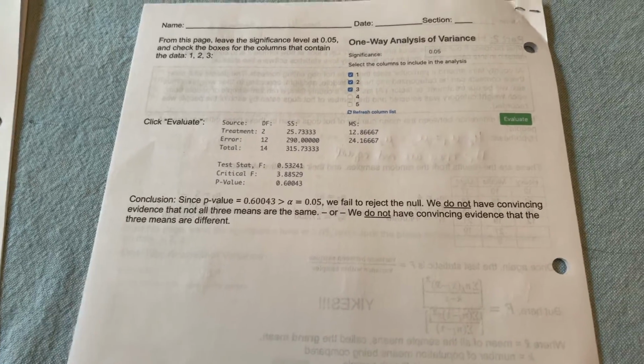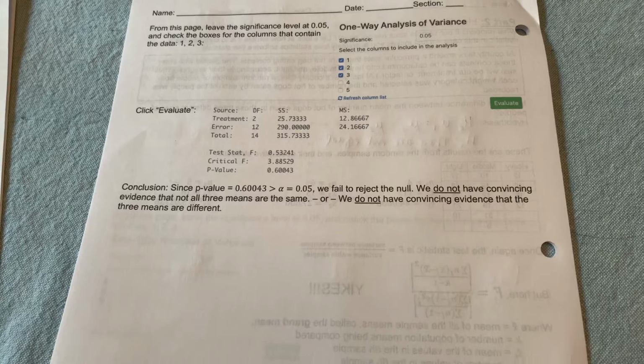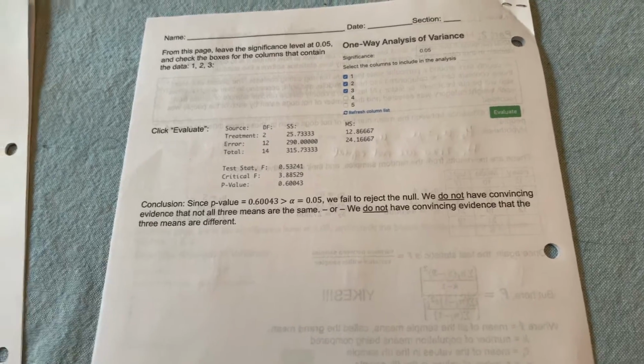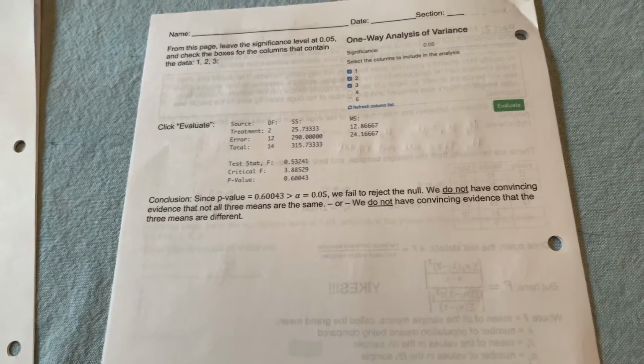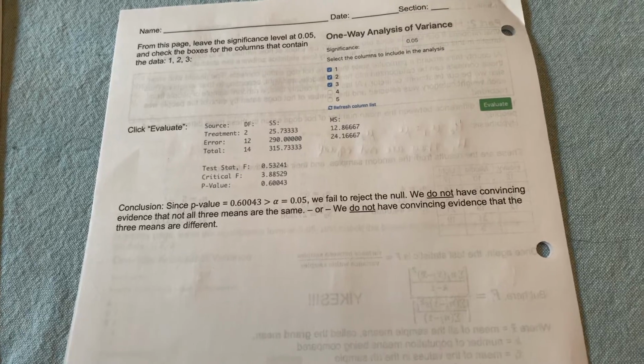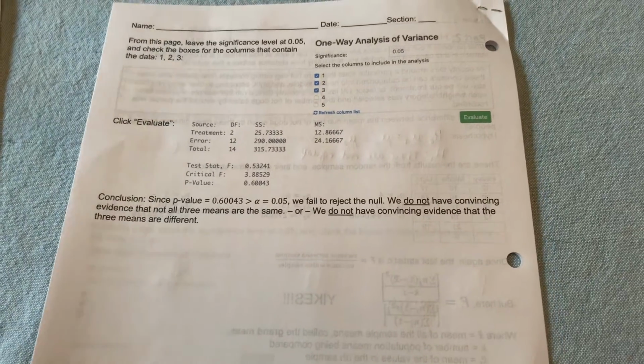Okay, so like I said, using StatDisk for these ANOVA problems is so much easier than doing it by hand, but you will not be tested on ANOVA on the final exam. Just wanted you to see that we can extend this to more than 2 populations or more than 2 samples. All right, so that is it for ANOVA. We're going to move on to working through the reviews.